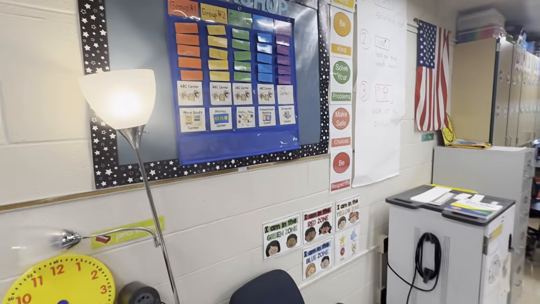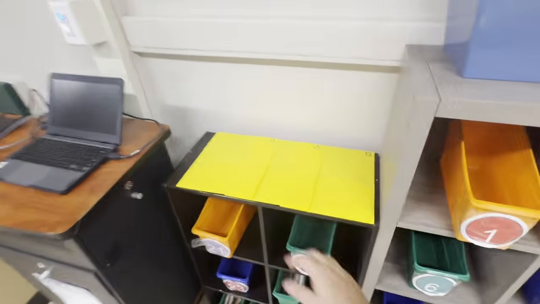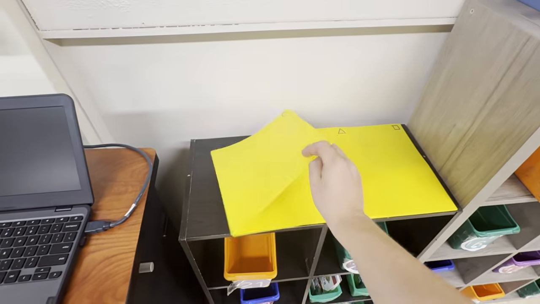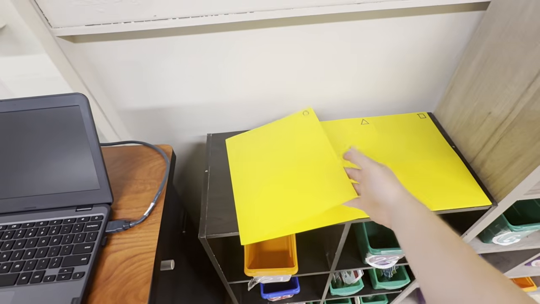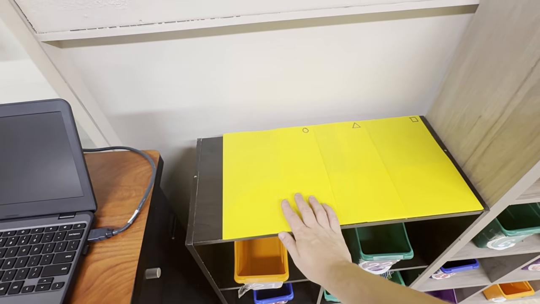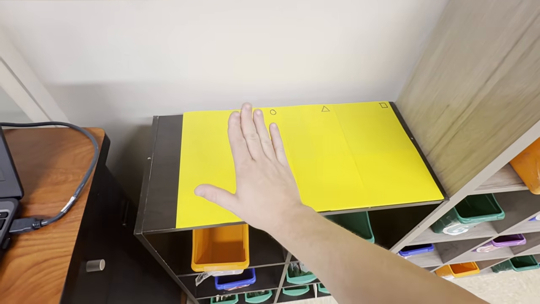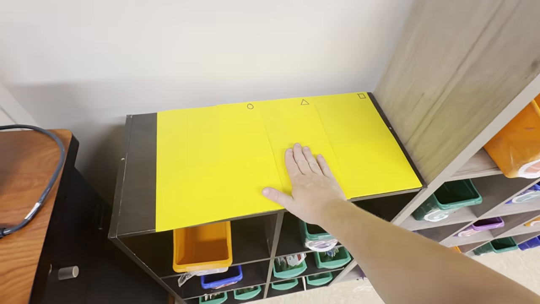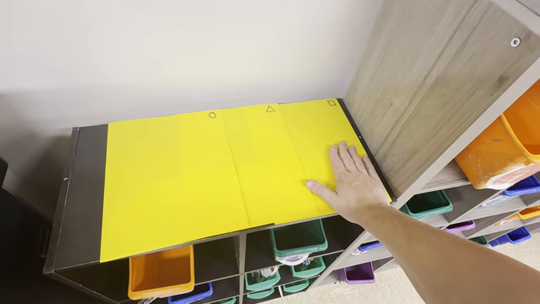The ABC centers don't change as much, but in these folders there'll be a lot of different choices, different activities. I'll have a stack that goes in the folder, and they'll be leveled. Of course, I'm not going to tell the students what they mean, but this will be below level, on level, and above or higher.